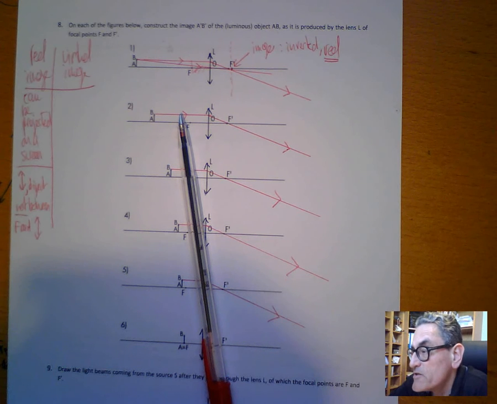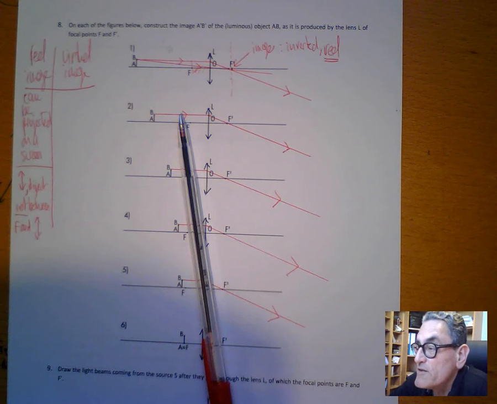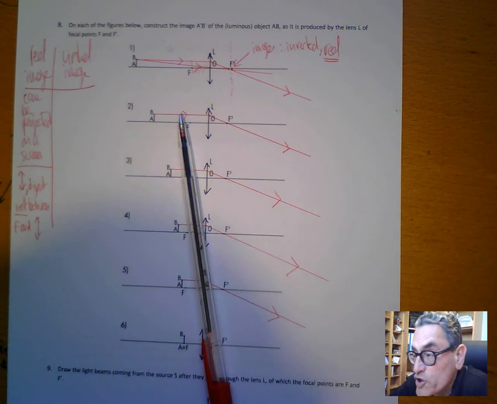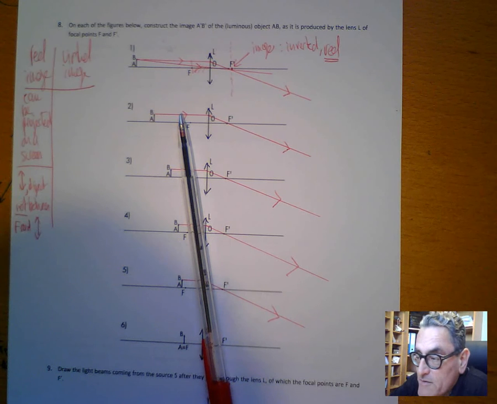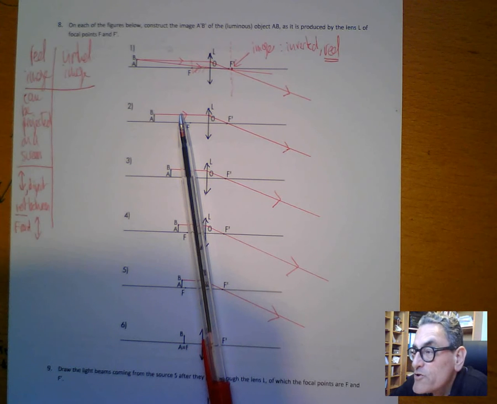So this is the situation in which you have an image, but this image is projected at infinity. If you want it sharp on the screen, you need to put the screen very far, let's say at infinity from the lens. Now, this is not in the exercise, but I will show you what happens if I push the object between the focal point and the lens.